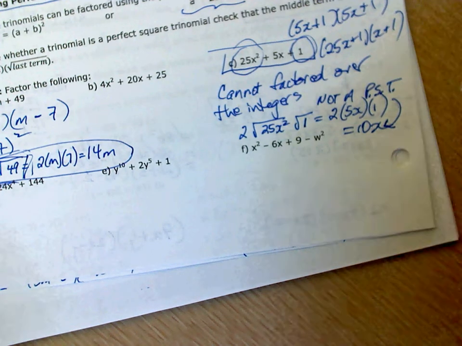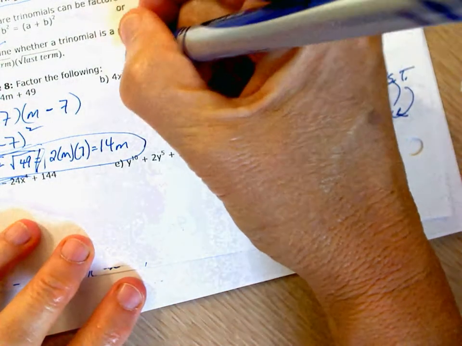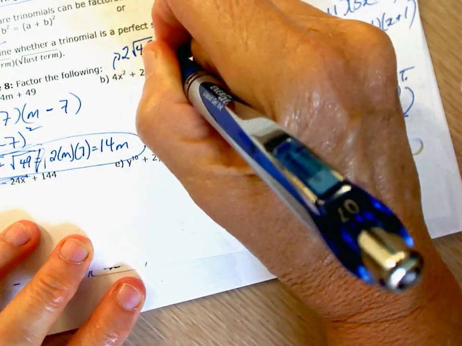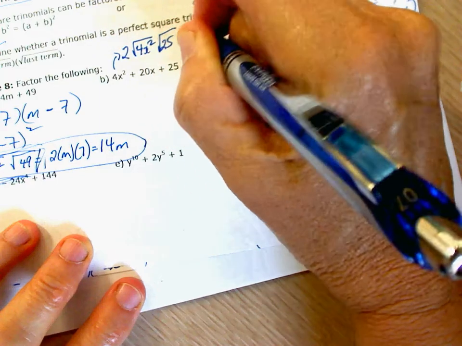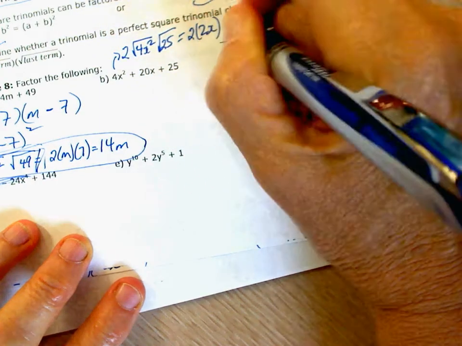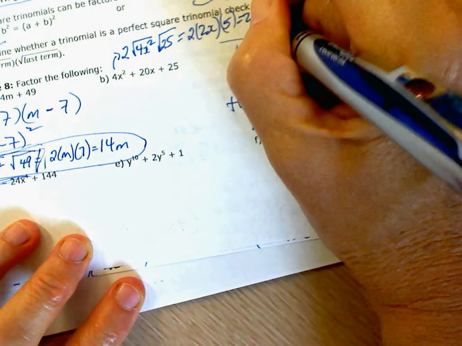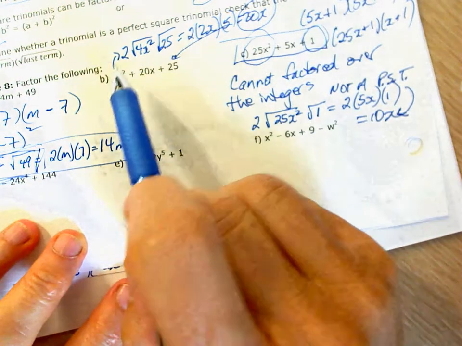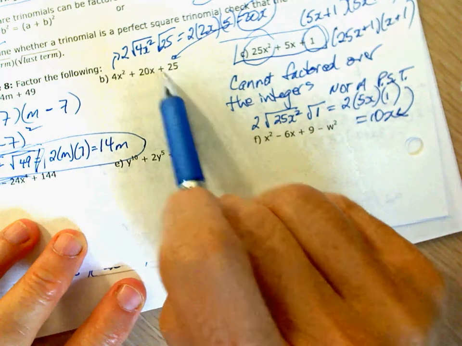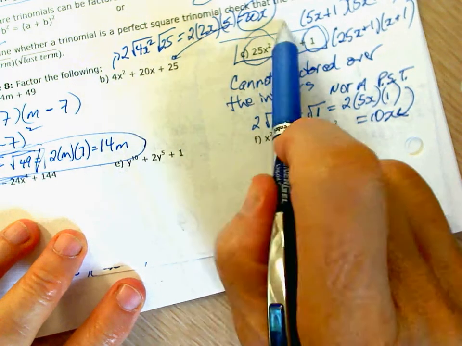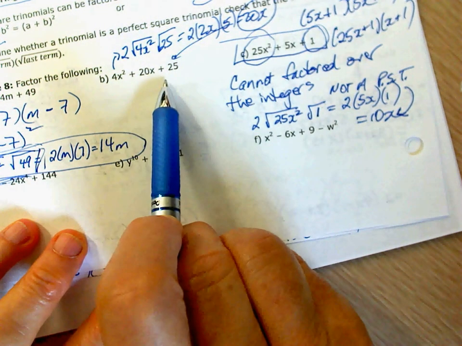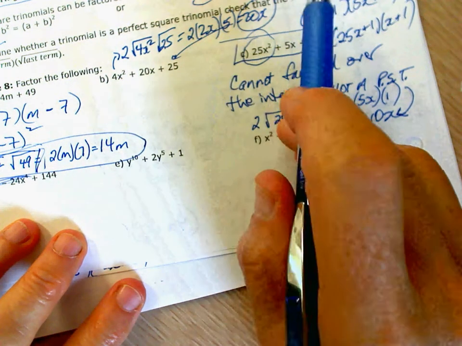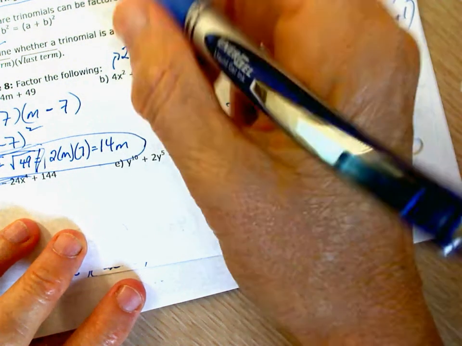Let's try this one. 2 times the square root of 4x squared times the square root of 25 equals 2x times 5 equals 20x. Notice I got the middle term, right? As soon as I see that I can take the square root of this and the square root of that, I would check because that saves you a lot of work. Check to see if it's a perfect trinomial square. Yes, it is a perfect square trinomial.